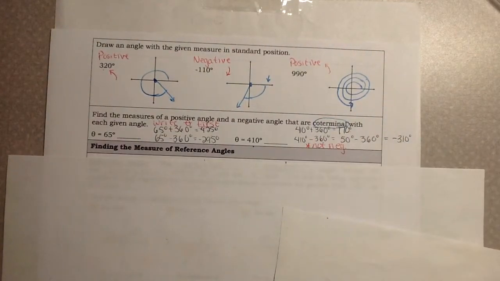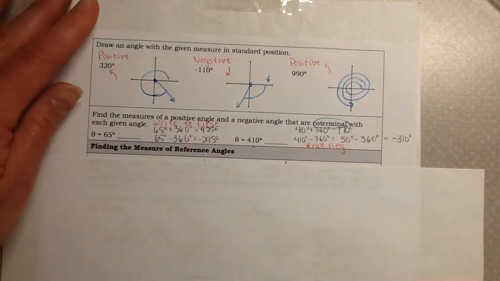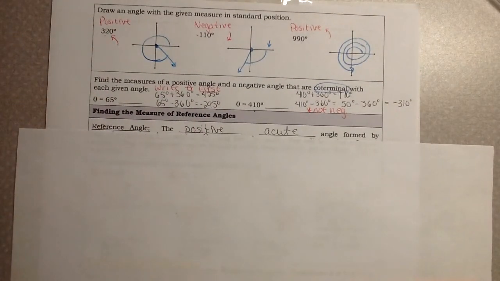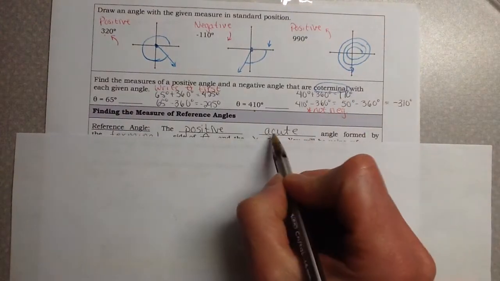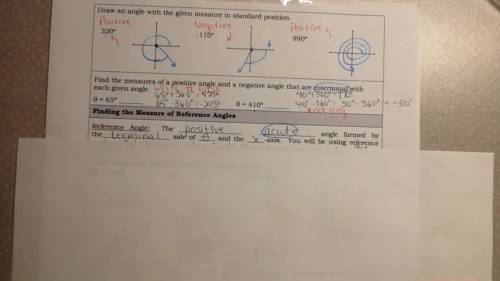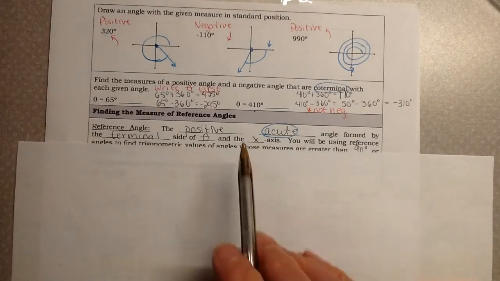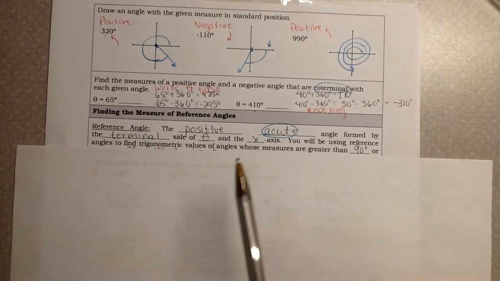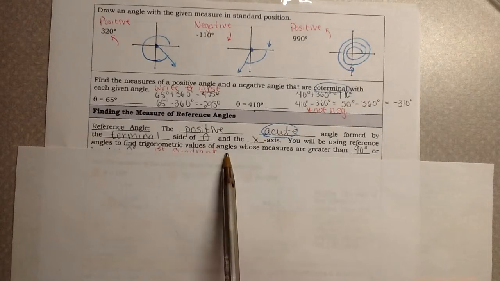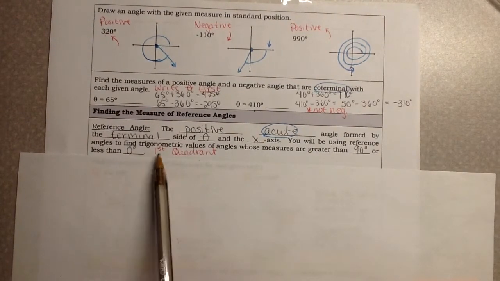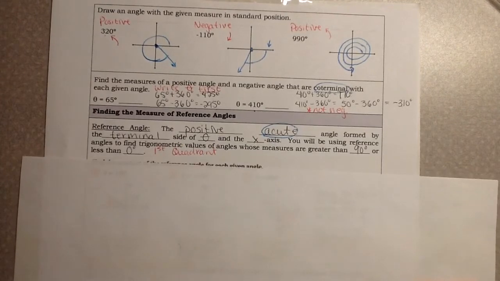All right, next thing we're going to do is find the measure of reference angles. A reference angle is a positive acute angle, and remember, this is acute, so it has to be in between 0 and 90. It's an angle formed by the terminal side of theta and the x-axis. Now, this doesn't say positive x-axis, it just says x-axis. You're going to be using reference angles to find trigonometric values of angles whose measures are greater than 90 degrees or less than 0. So you're going to be in the first quadrant.